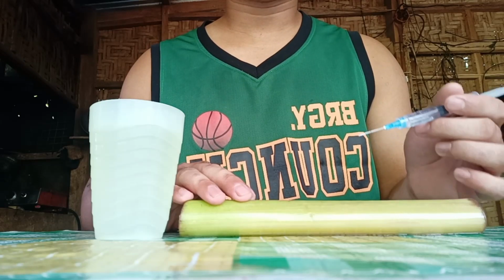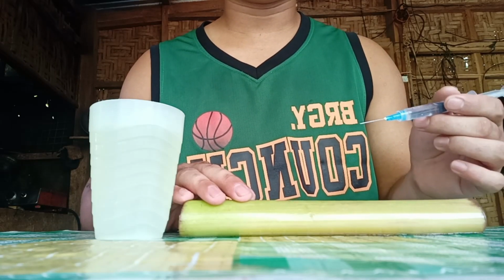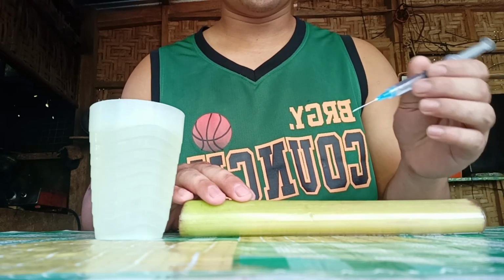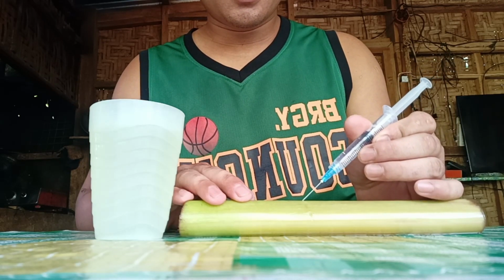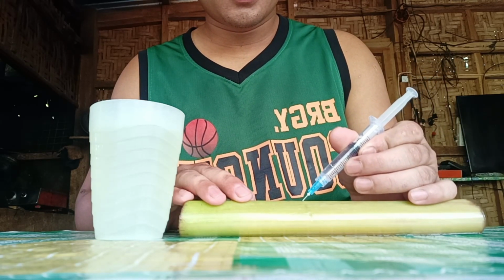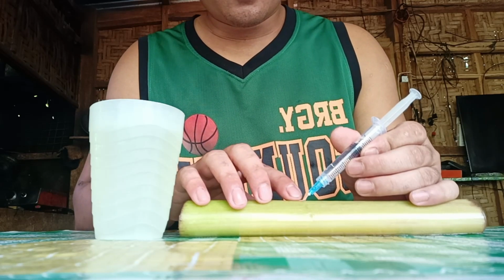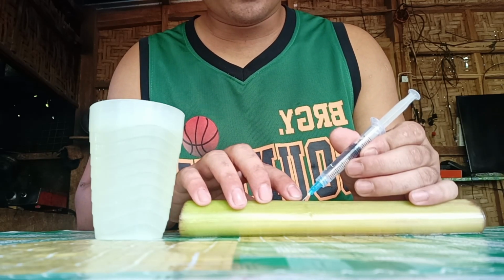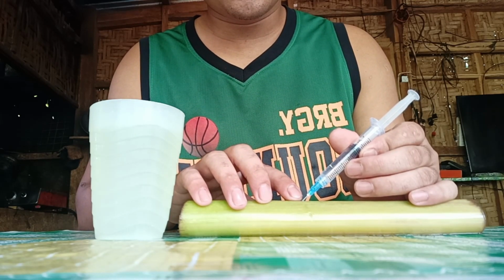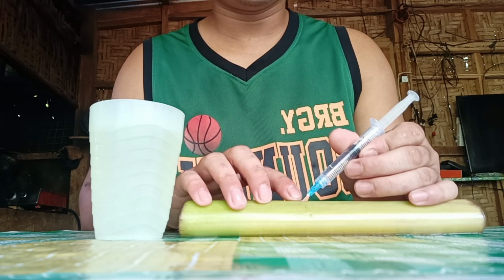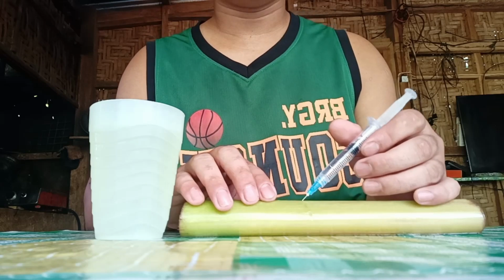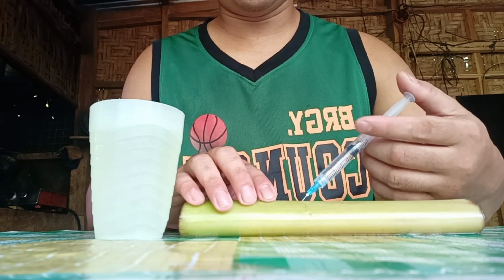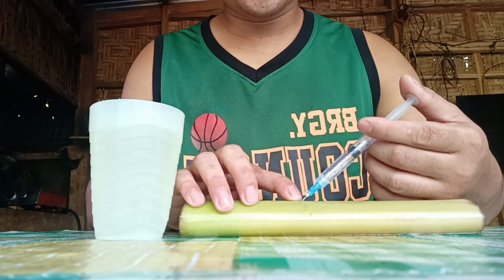The angle of injecting subcutaneous injection is 45 degrees. So inject it like this. Do not inject the full syringe into the tissue of the animal, so that the syringe will only reach the subcutaneous tissues that we need to reach. This is enough.